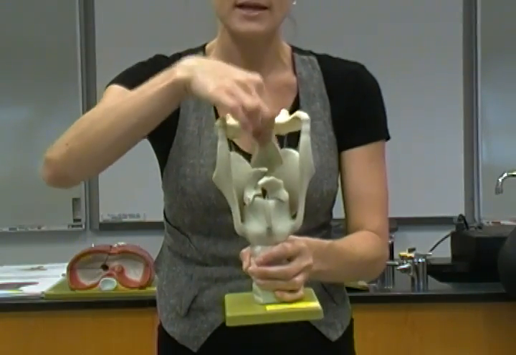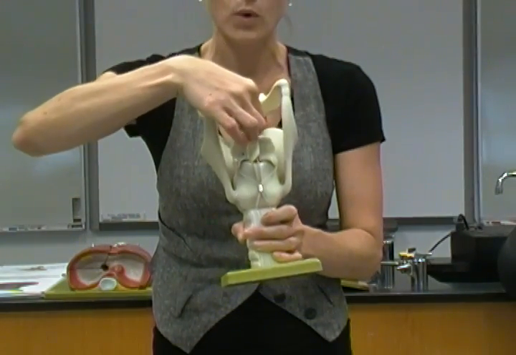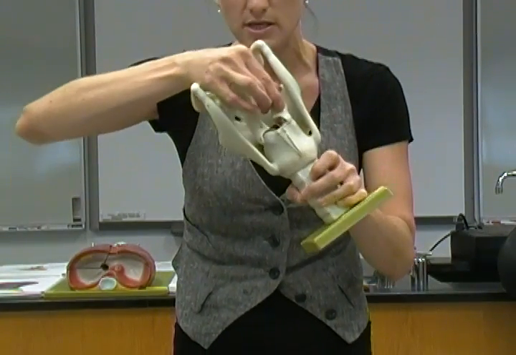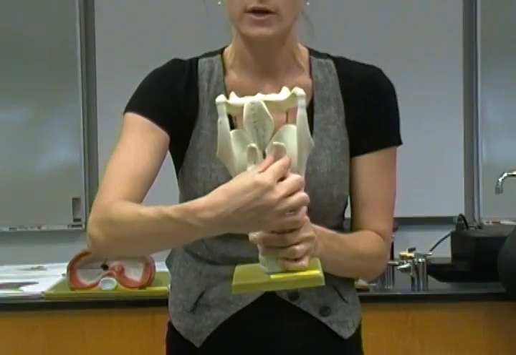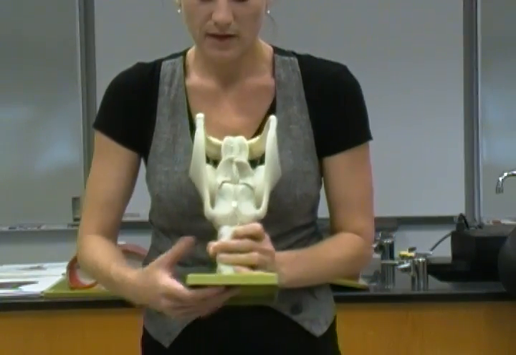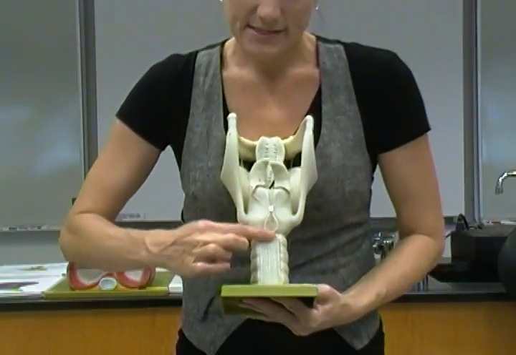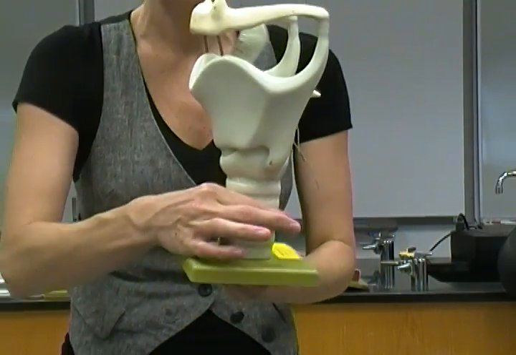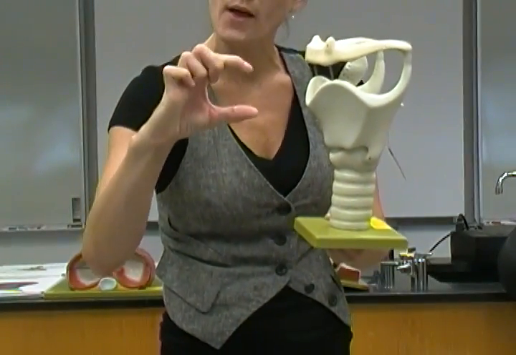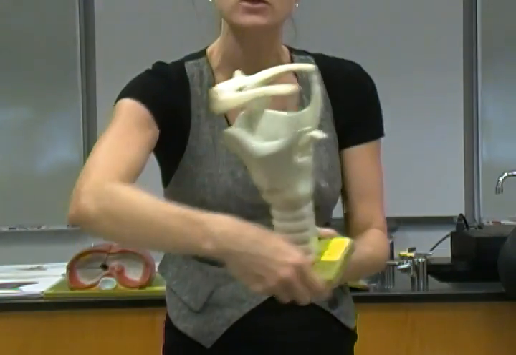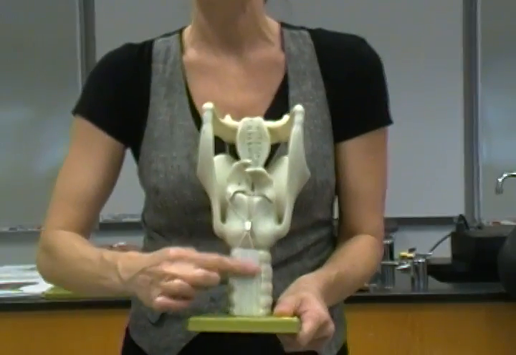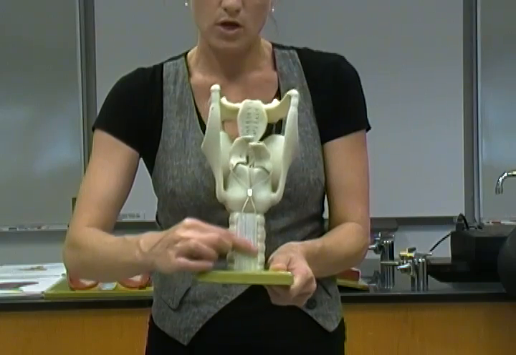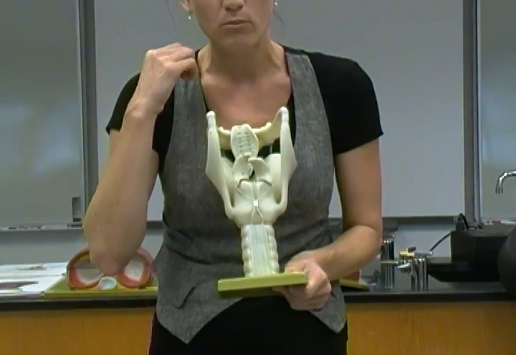So again, epiglottis, the little tips here are the corniculate cartilages. These larger cartilages here on the bottom are the arytenoid cartilages. Finally, the last thing is this little area in the back of the trachea. Remember I said that all of these tracheal cartilages are C-shaped. They don't go around the back of the trachea. So when we look at the back of the trachea, we see that there's just a flexible membrane here, and that's called the tracheal membrane.